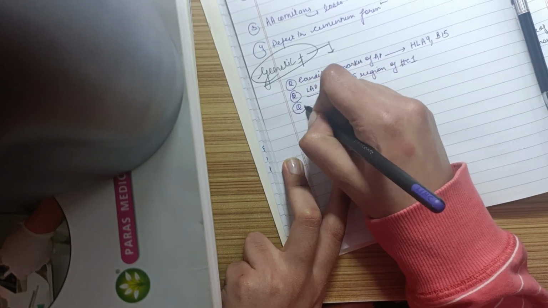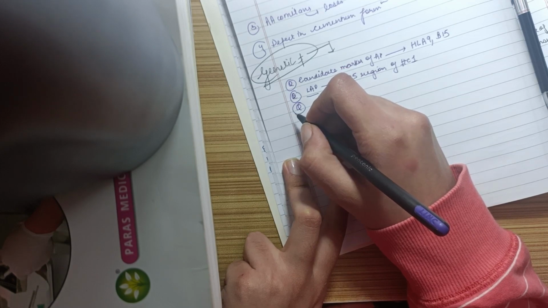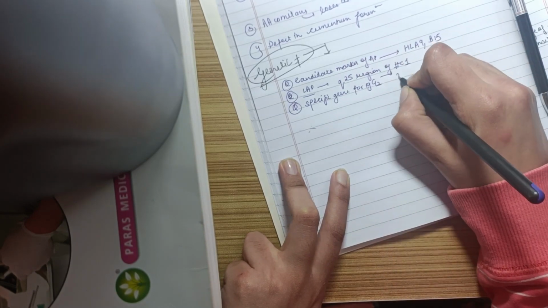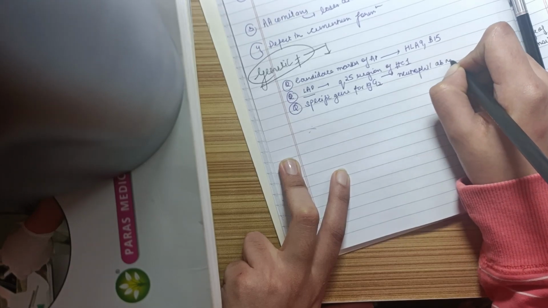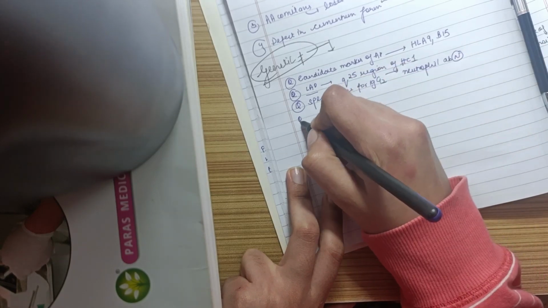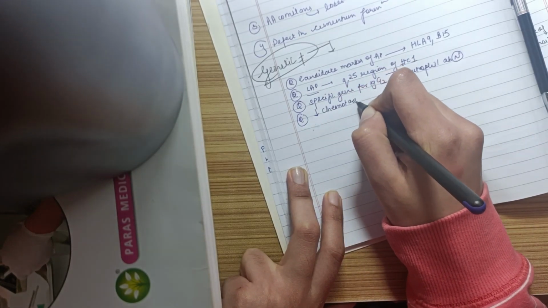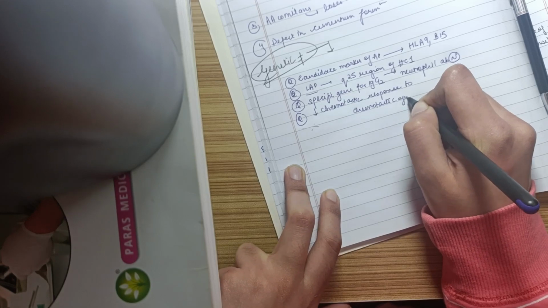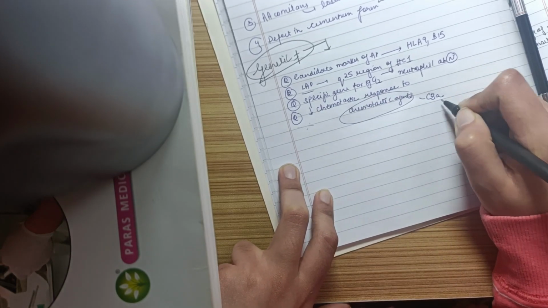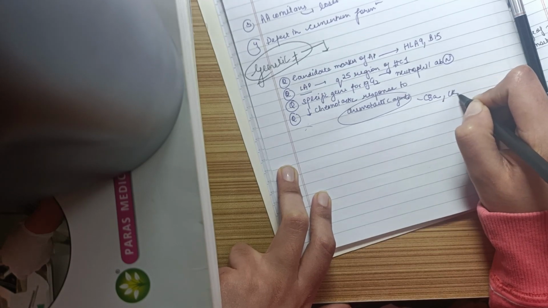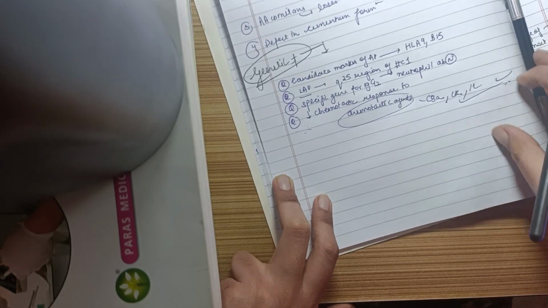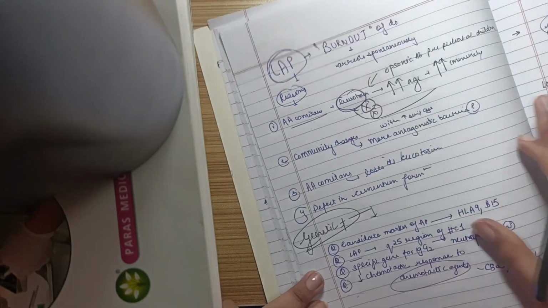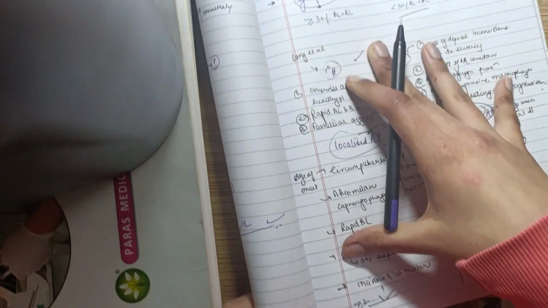Then there is one more question: there is a specific gene for IgG2 which causes neutrophil abnormality. Usually the cause is decreased chemotactic response to chemotactic agents, like C5a, then leukotrienes, interleukins and all. So these are some of the basic points that you should know about aggressive periodontitis. This is basically for MCQ purposes, and this will form the core of aggressive periodontitis.